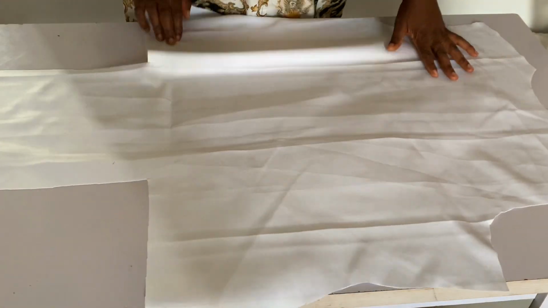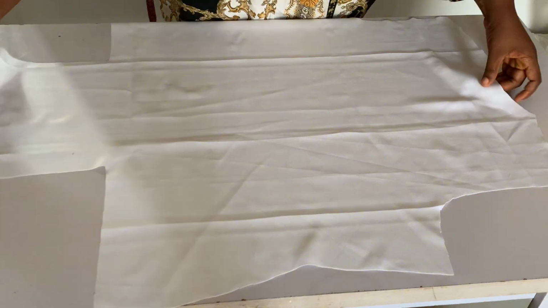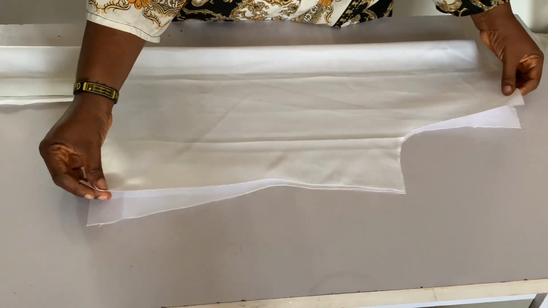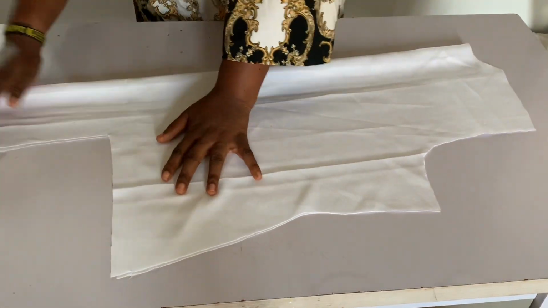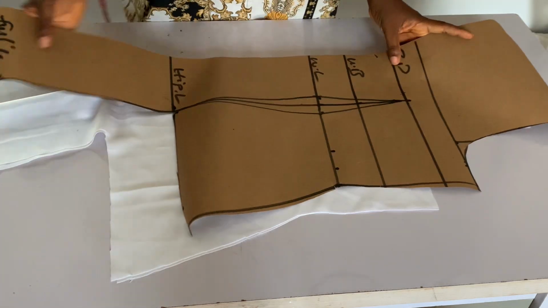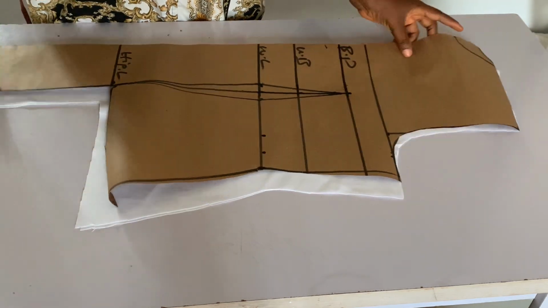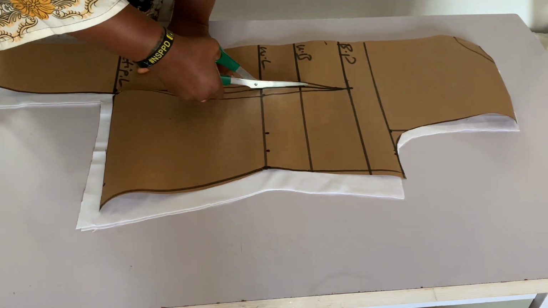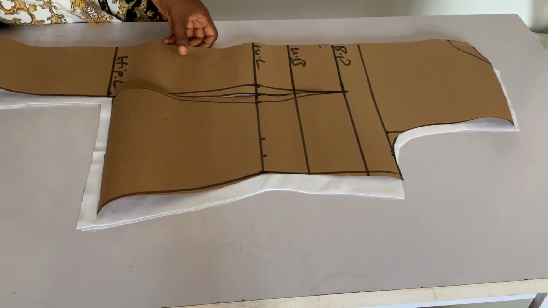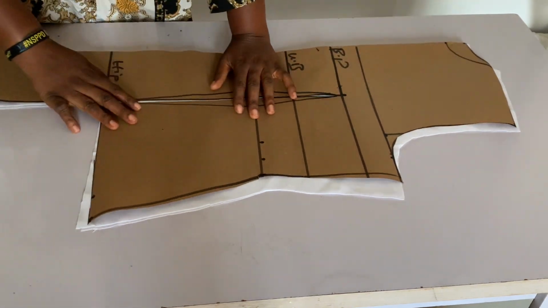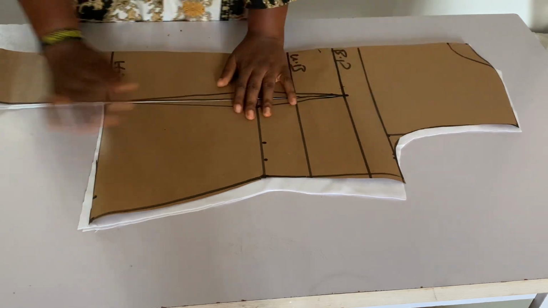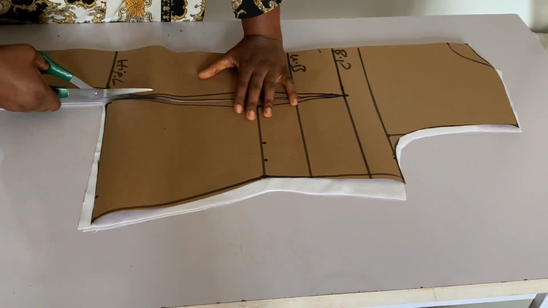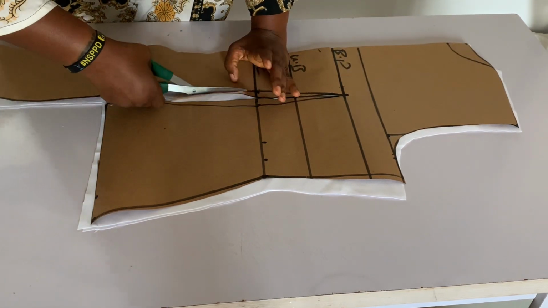But before working on the front pattern, I forgot to open the dart leg, so I'm going to fold this back, get my pattern paper, and I will open that leg. You know that we added to it, so I'm going to open it up first on the pattern paper. After opening it up, I'm going to still open it on fabric, okay? And the back, your back should be on fold.